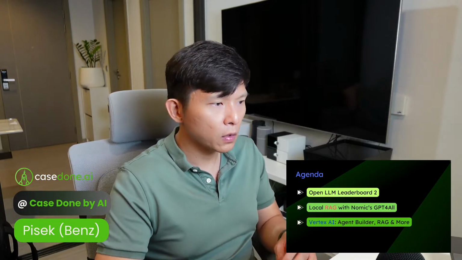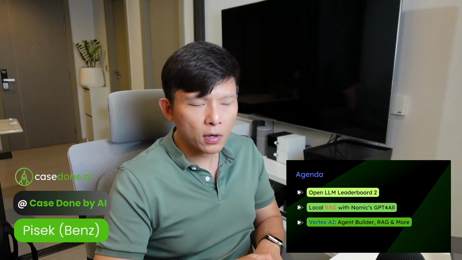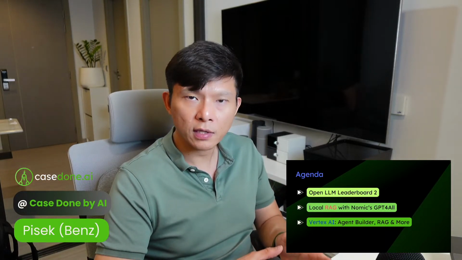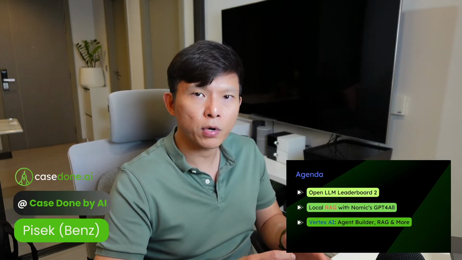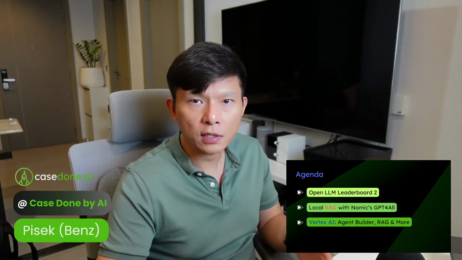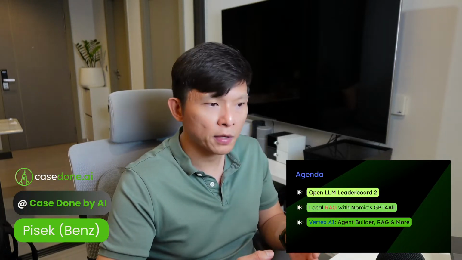On the last topic, we are going to explore Vertex AI from Google. We probably focus more on a pre-made user interface that allows a user to quickly use and experiment with prompts and using multi-models like Gemini 1.5 Pro and 1.5 Flash.